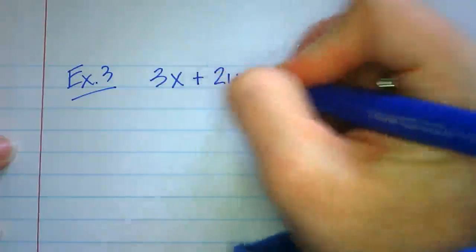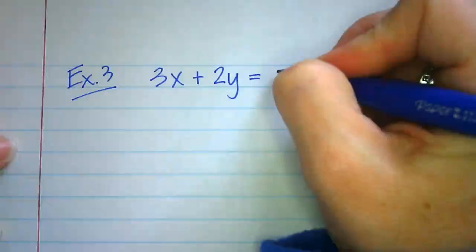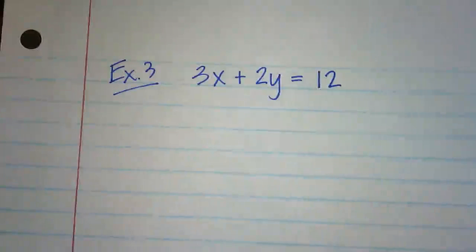All right, I need to go on to a new sheet. For example 3, let's do 3x plus 2y equals 12.